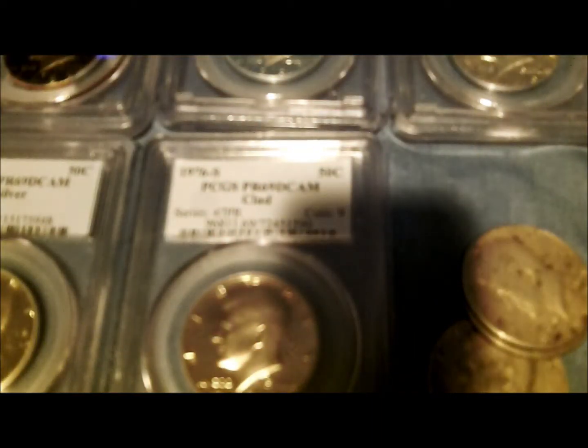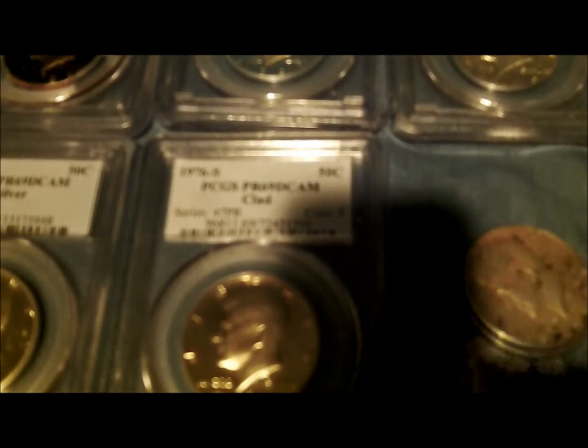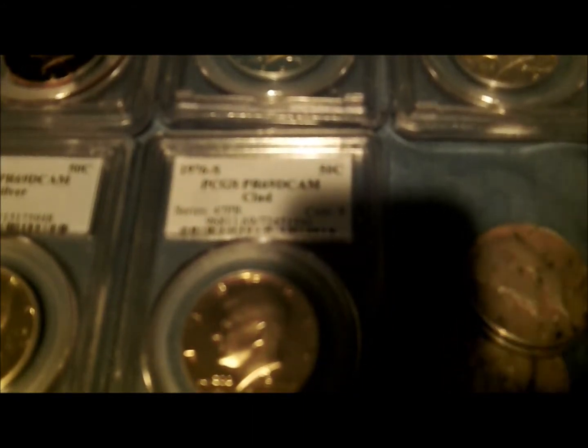They all had a reeded edge, and they were all 30.6 millimeters in diameter.